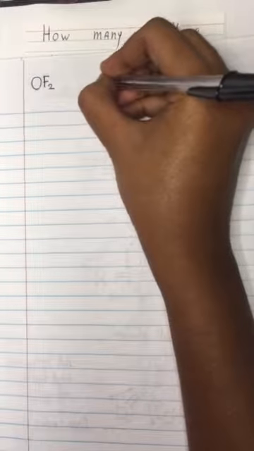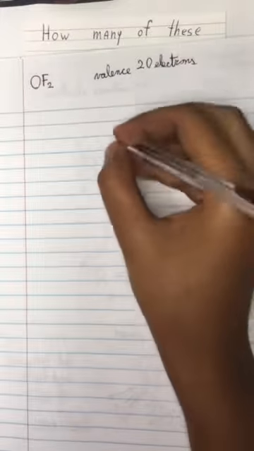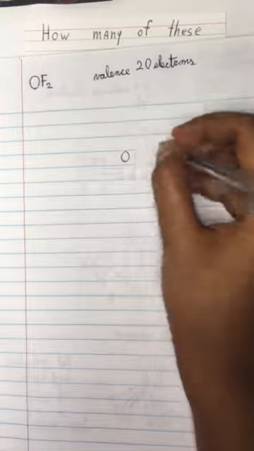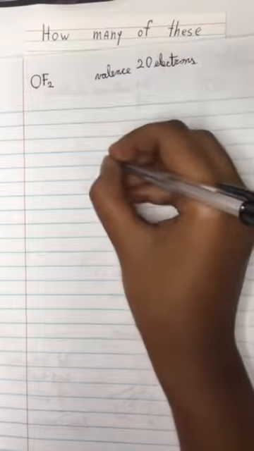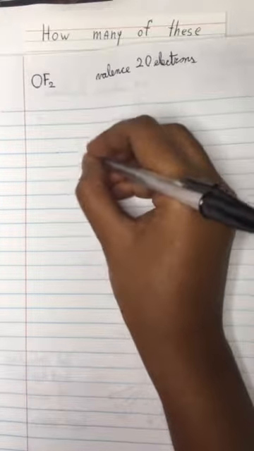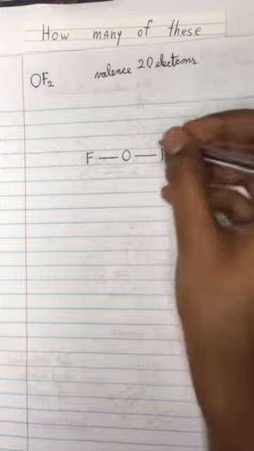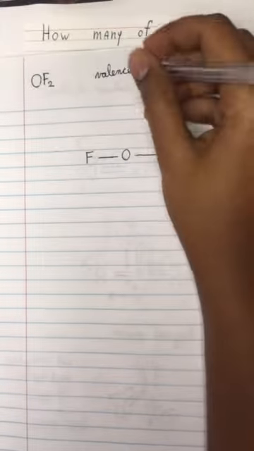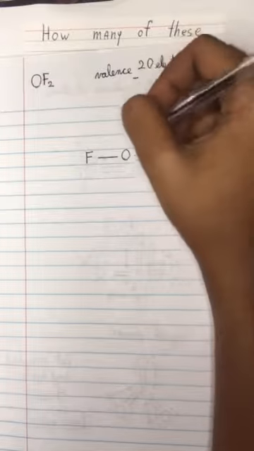Now, let's do the Lewis structure for OF2. OF2 has a valence of 20 electrons. Oxygen is the central atom for this Lewis structure with 2 fluorine atoms on the outside. Oxygen makes 1 bond with each fluorine atom.